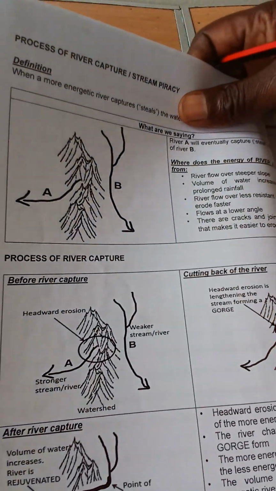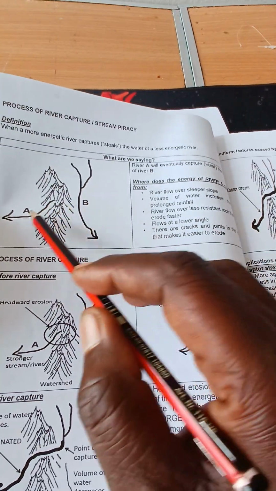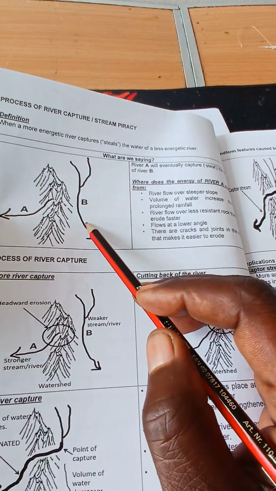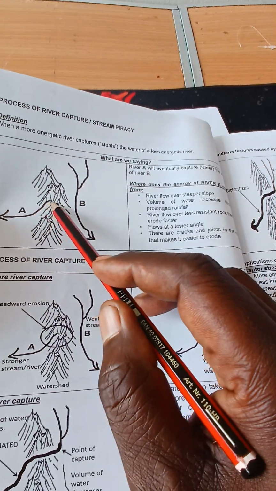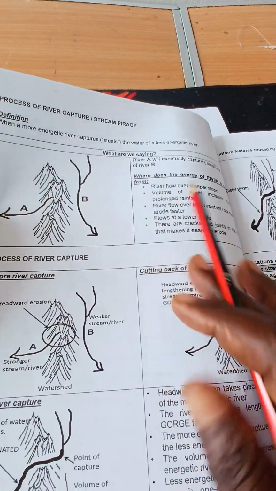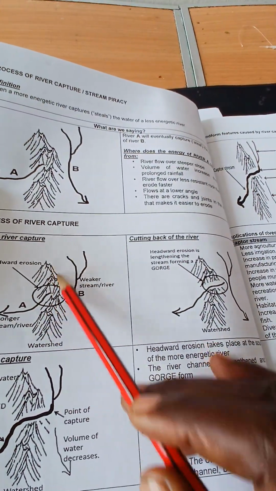So we have these two rivers. Of course, we have this one, and we have river B. What is happening? You can see the direction in which it's flowing. Remember I once talked about headward erosion. Here it is backward. It's cutting back to its source. Okay, what is happening? This is the first diagram. You can see it's cutting through the watershed.